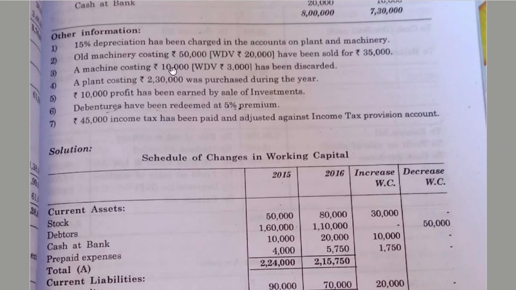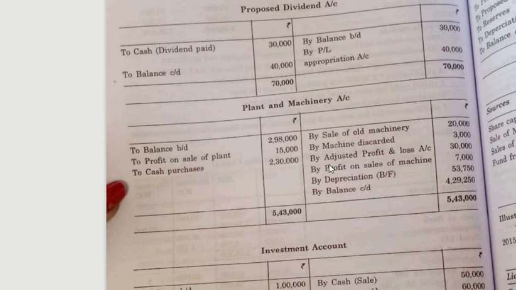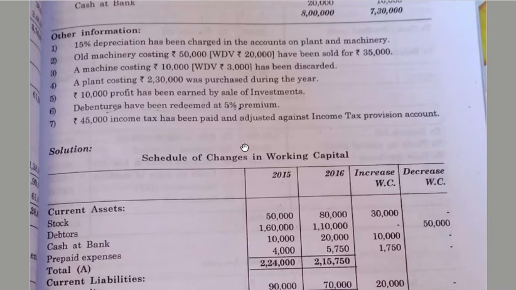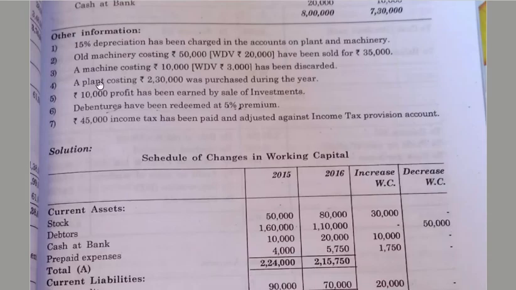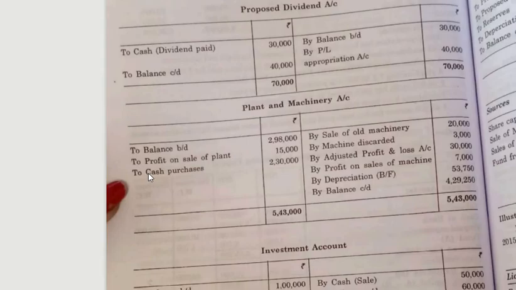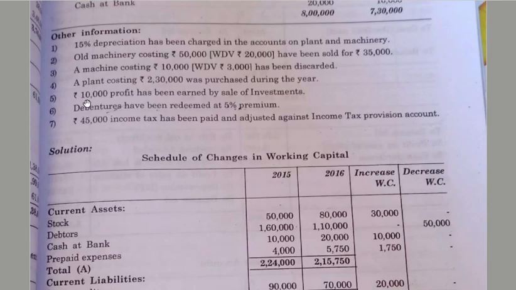And they're telling plant, a machine costing 10,000, written down value is 3,000, has been discarded. So meaning to tell 3,000 is the value of machine that has been discarded. So by machine discarded 3,000, and by loss on sale of machine, which is 7,000. 10 minus 3, 7,000. So plant costing 2,30,000 was purchased during the year. So to cash purchases 2,30,000.